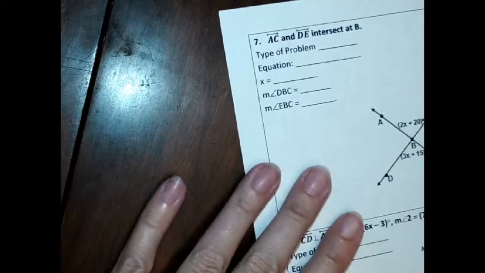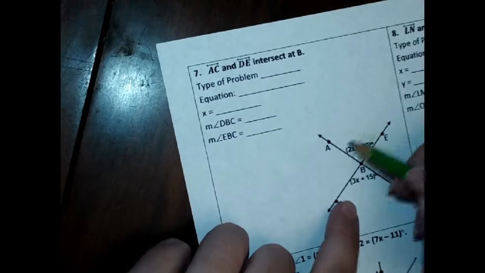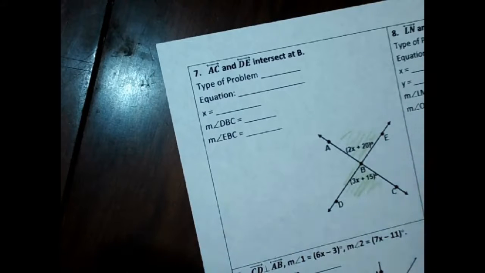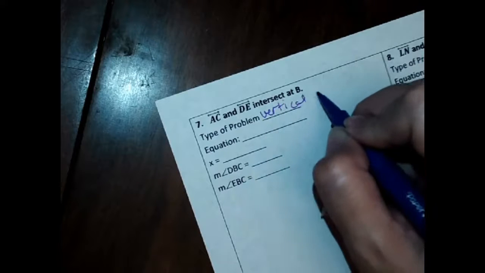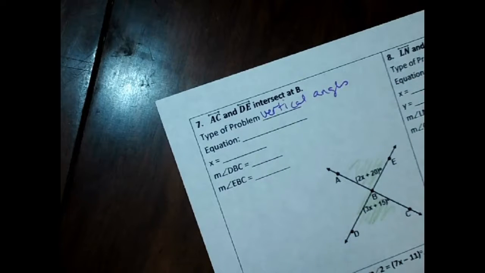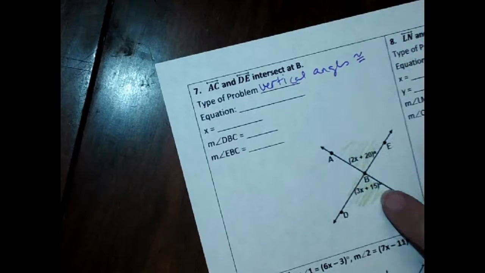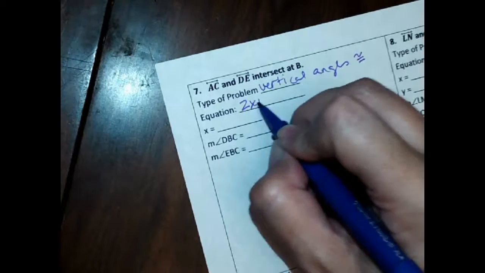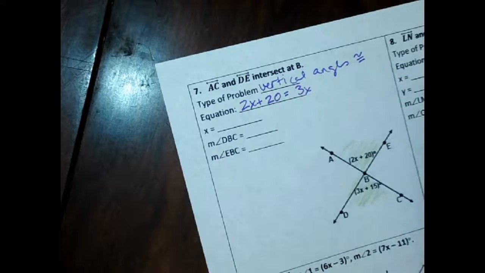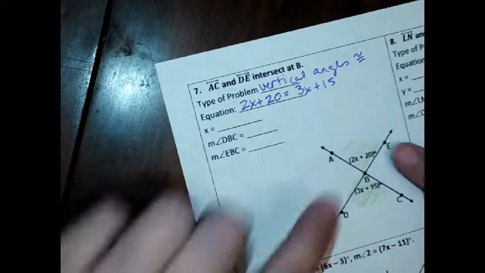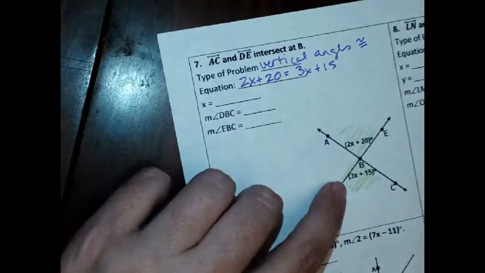The first thing I suggest on every problem is figure out what kind of problem you're talking about. What do I know about this angle here and this one here? Well, those are vertical angles. And I know that vertical angles are congruent. That means this side equals this side. So this equals this. Now, pause the video, solve for x.